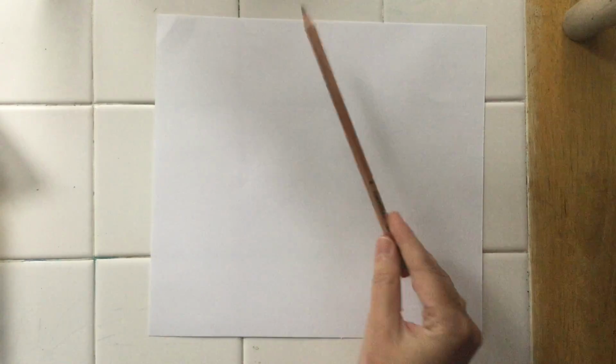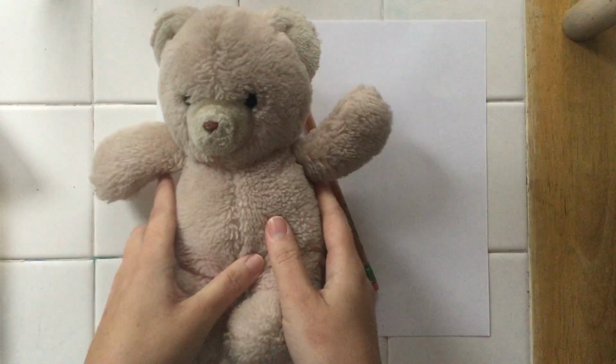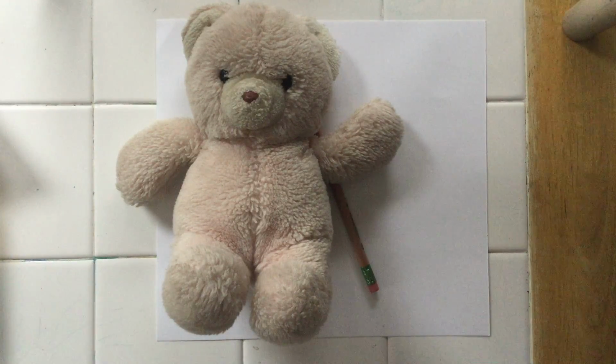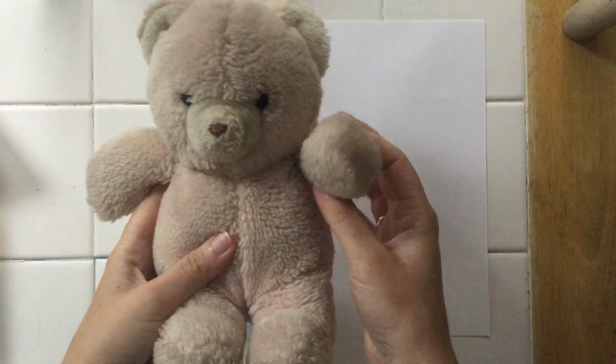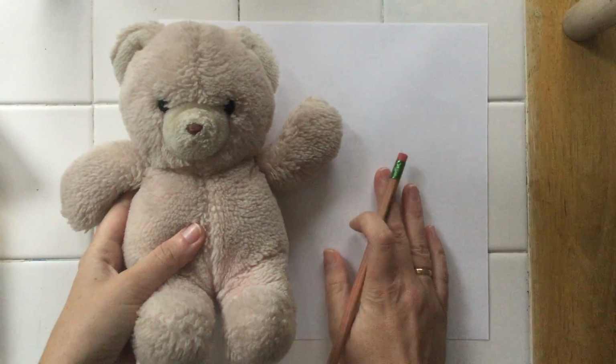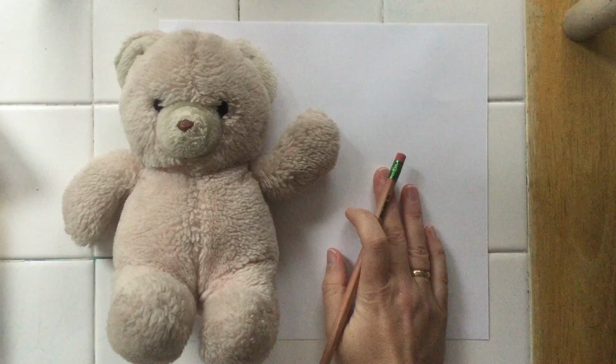So we're going to need a piece of our fancy drawing paper, we're going to need a pencil, and we're going to need an object to observe. I've got my little guy here. He's my teddy bear. I've had him a real long time, okay? His name's Pinky. Hi. All right, so I am going to observe Pinky in order to draw him.